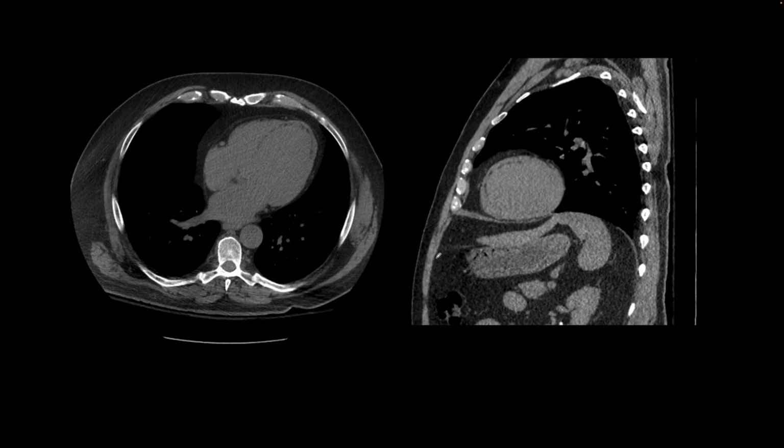This is our next patient, and the finding is again in the myocardium, seen incidentally on the CT of the chest. So this was a non-contrast enhanced study, and on this axial image we find these low attenuation linear foci involving the myocardium, also seen right here in the sagittal image, and this is scarring from prior myocardial infarction.